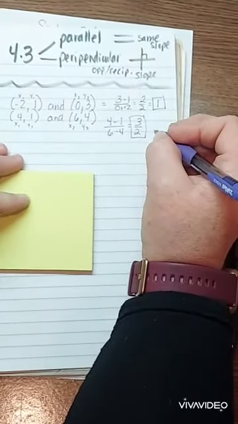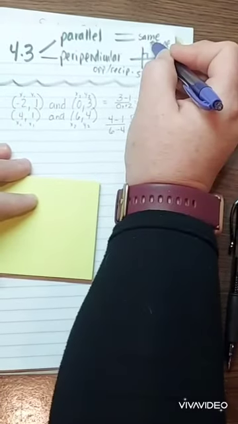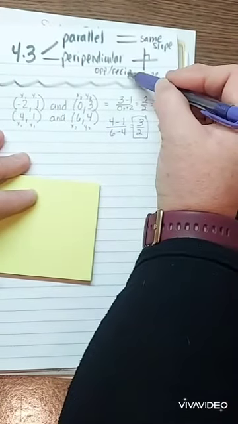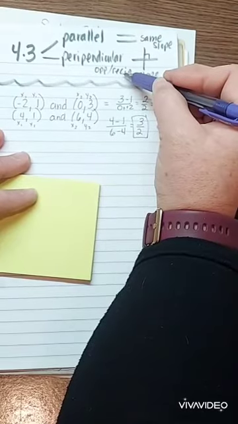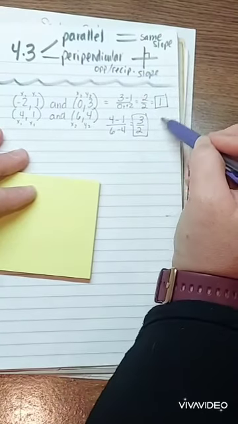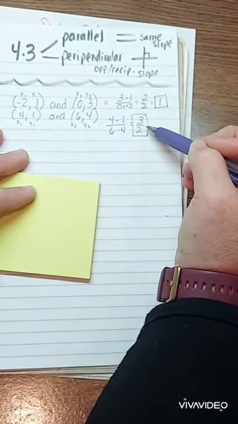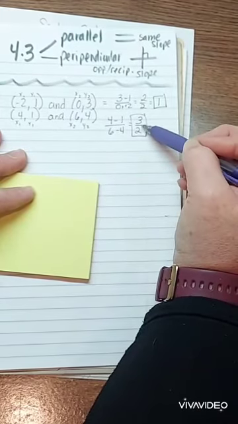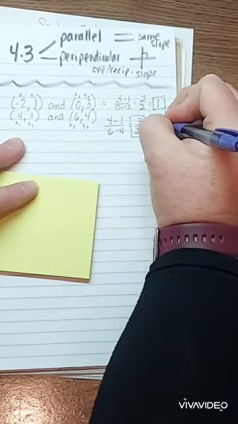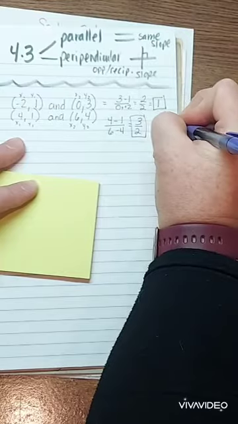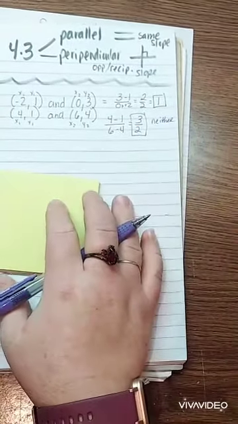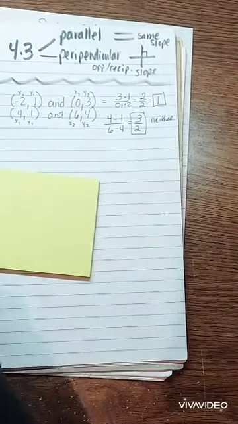No. So that means it's not parallel. Are these opposite? Is one positive and one negative? No. And they're not reciprocals. The reciprocal of this would be 2/3. So this is neither. They're just two lines.